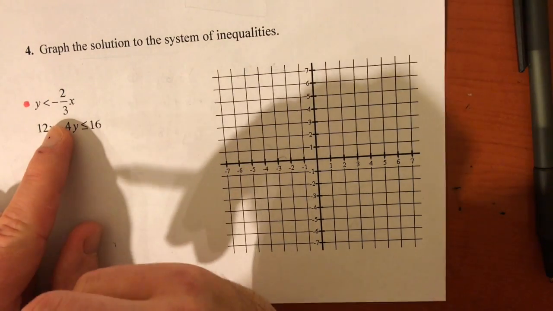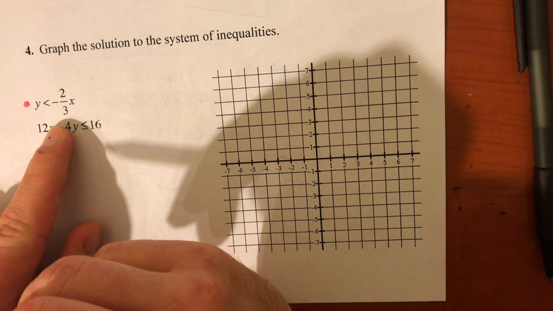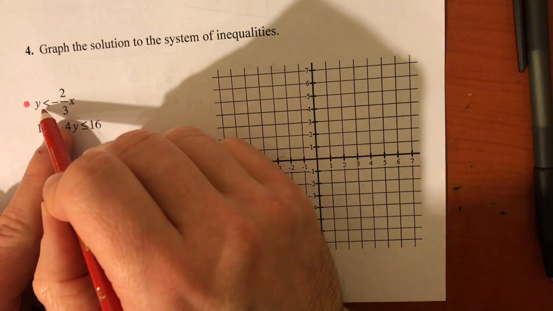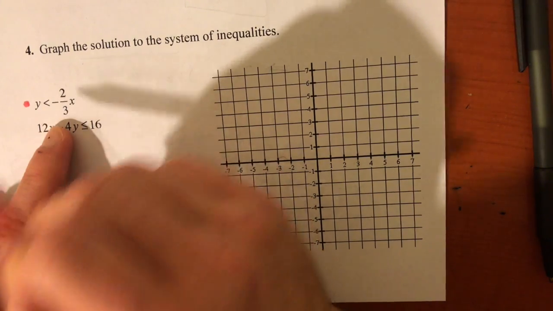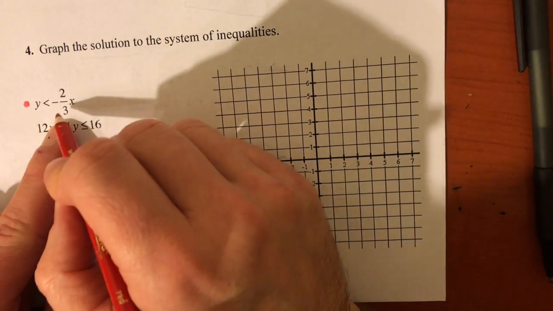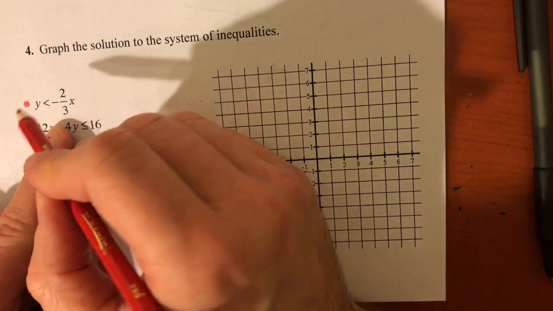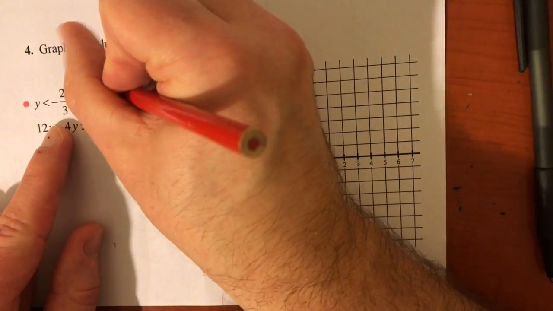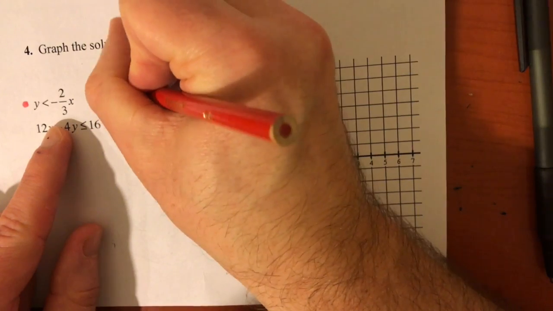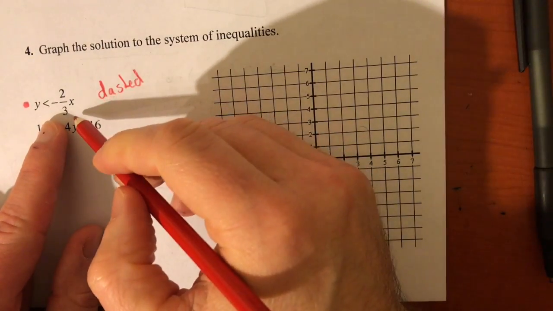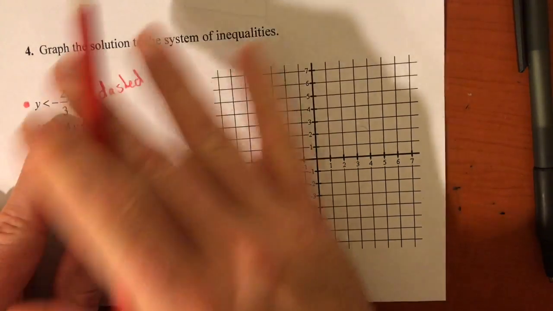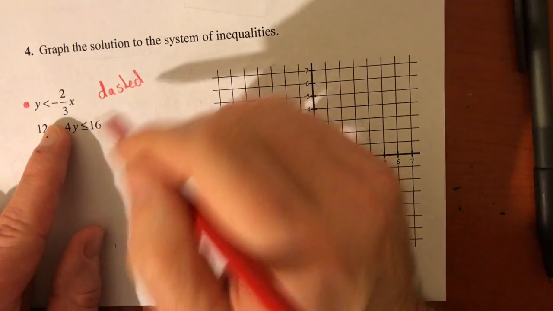One, what type of line are you going to graph that with? A dashed or a solid line? And because it's just less than, not less than or equal to, and not greater than or equal to, there's no equal, that means you're going to use a dashed line, right? Okay, so I'm going to graph this line. I'm going to imagine it says y equals negative 2/3 x, and graph it with a dashed line.